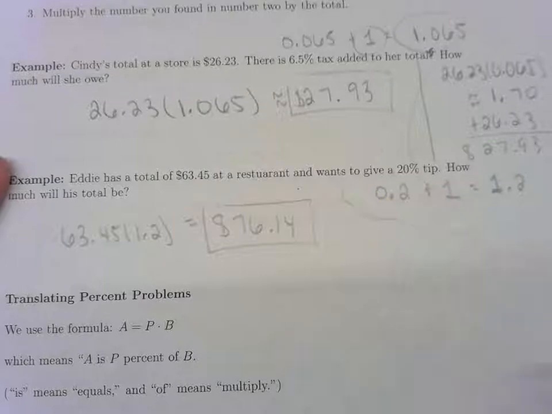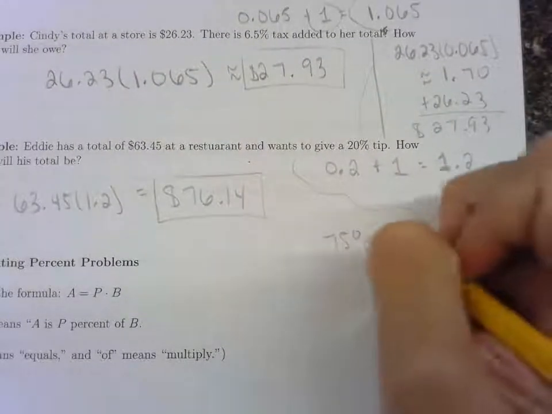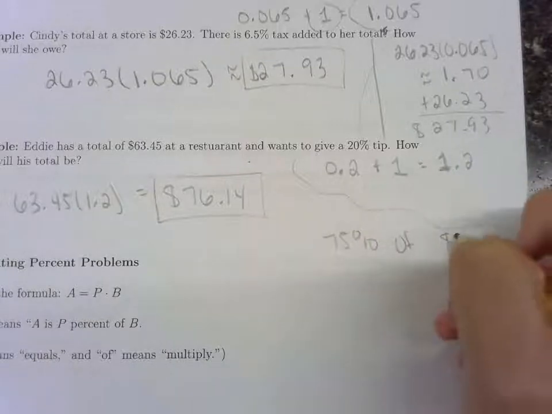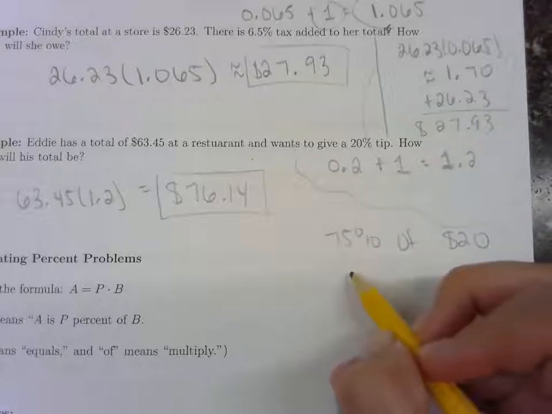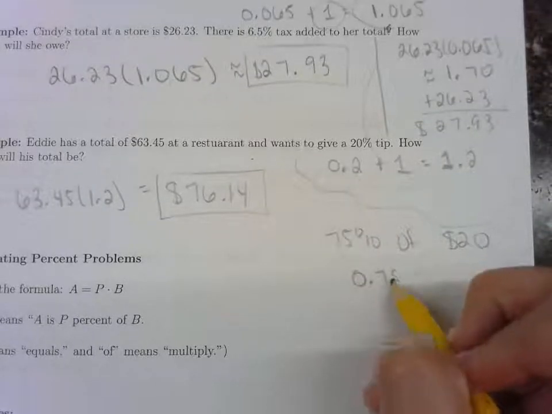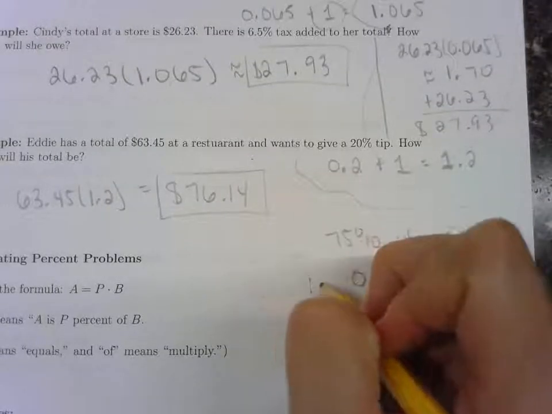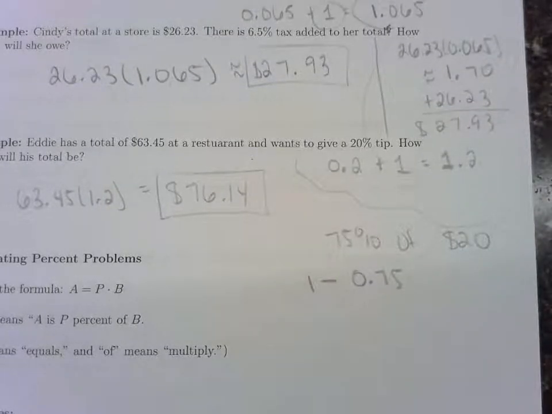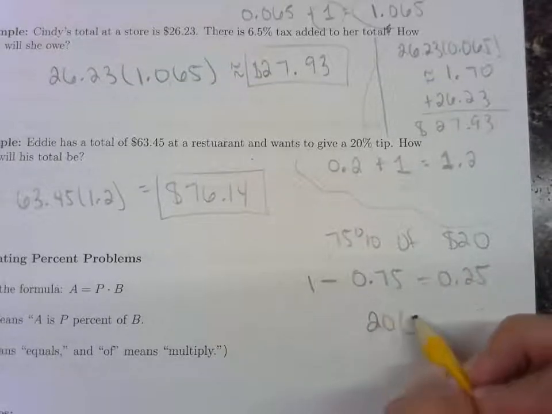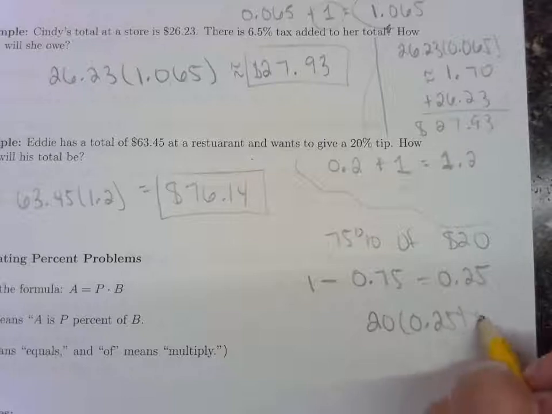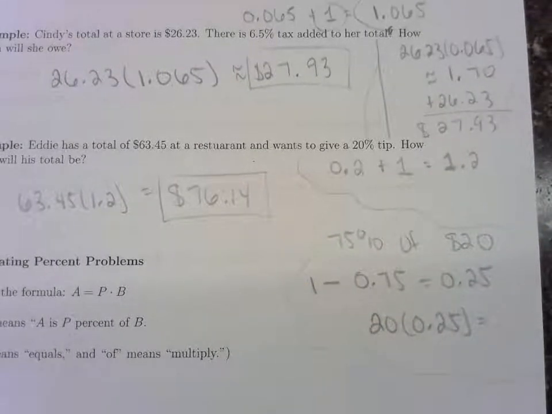Just because I didn't give an example down here, if you were doing, let's say, 75% off, let's just do $20. Since we didn't do a subtraction one, 75% as a decimal is 0.75. Here we're not adding it, we're actually subtracting it. So we want to subtract from 1, so that would be 0.25. Then you would take $20 and multiply by 0.25. So this is just a different example.